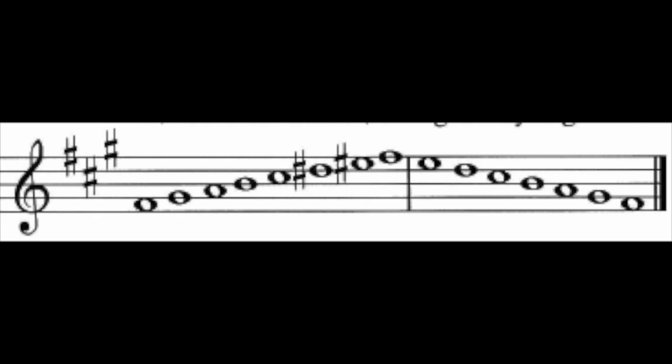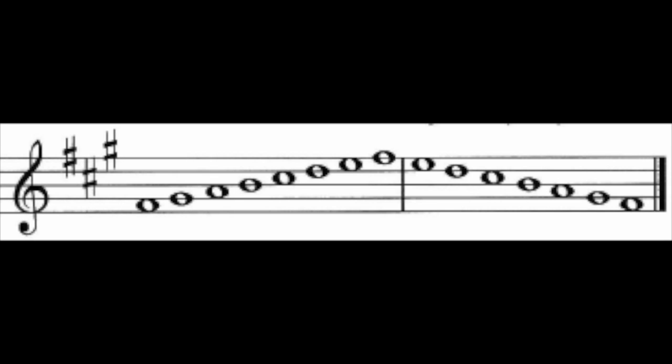Let's go back for a second. Similar to our harmonic minor scale, when we're writing a melodic minor scale, we want to start off with our natural minor scale first. So here we can see the key signature of F sharp minor written down, and we can just write the notes F, G, A, B, C, D, E, F, and then down E, D, C, B, A, G, F.